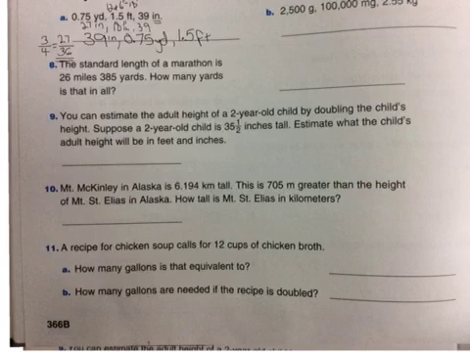For example, number 11, we're reading a recipe for chicken soup that calls for 12 cups of chicken broth. What is 12 cups in gallons? And how many gallons are needed in the recipe if the recipe is doubled? Okay, let's look at these in class tomorrow.